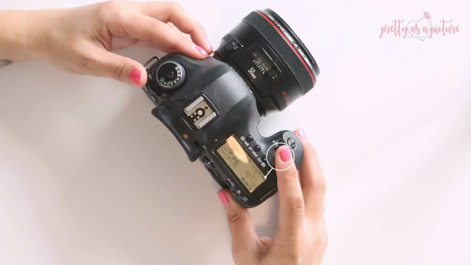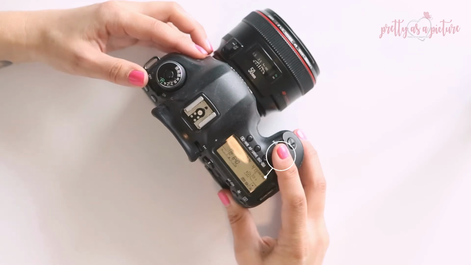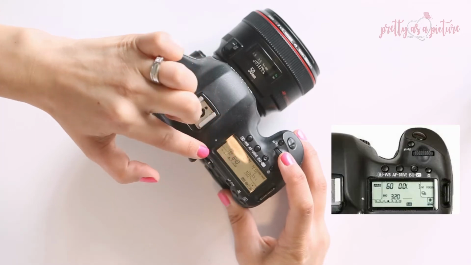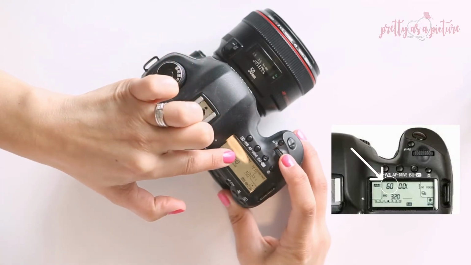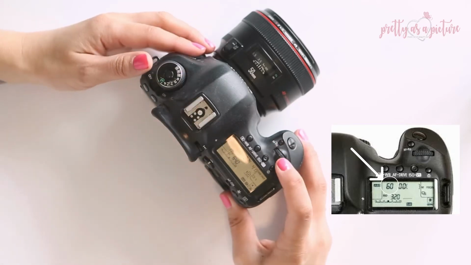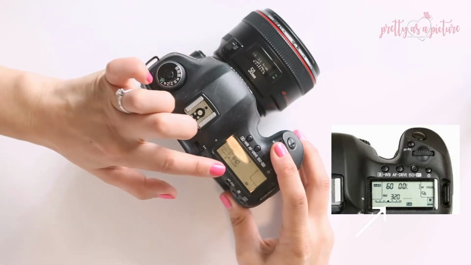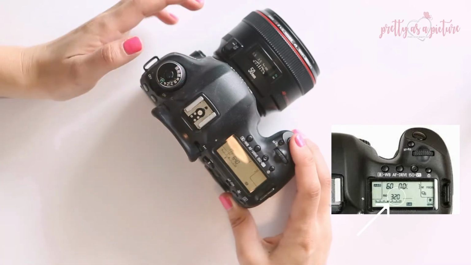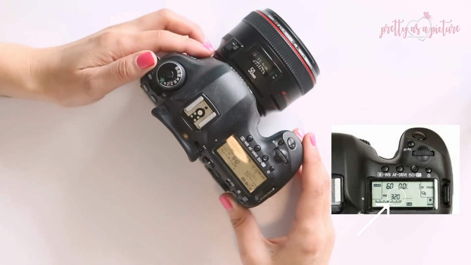So we're going to move on to the dial here on top of the camera, and as you can see, it is moving the shutter setting right here. I haven't pressed another button, I literally just went straight into using this top dial. This top dial was also used for the ISO, if you remember. When I pressed the ISO, I also used the dial here to move it.